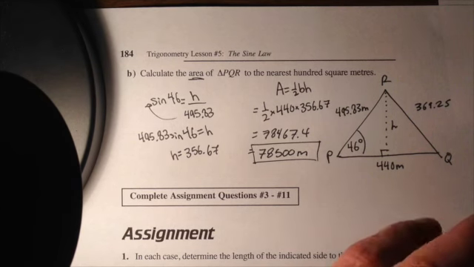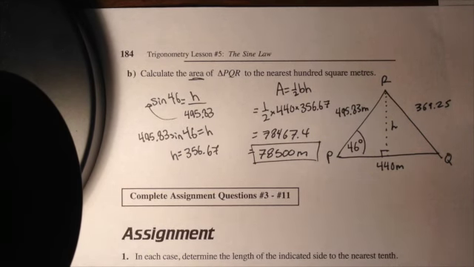Now remember, if you need to watch anything, just go back and pause wherever you want. But some of these questions you might even be able to start right now. And that's questions number 3 to 11.